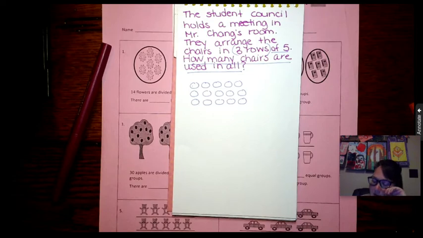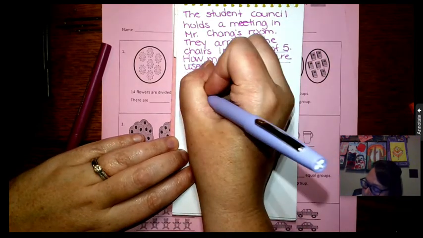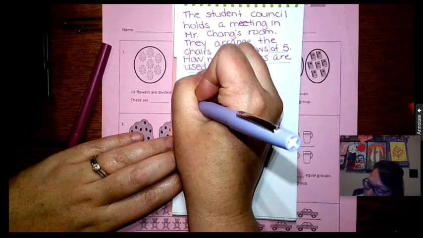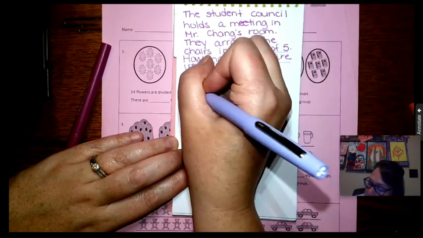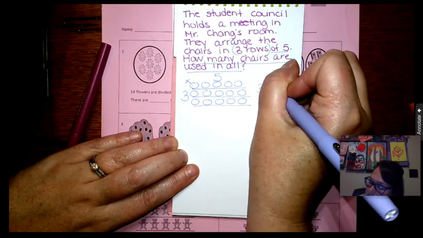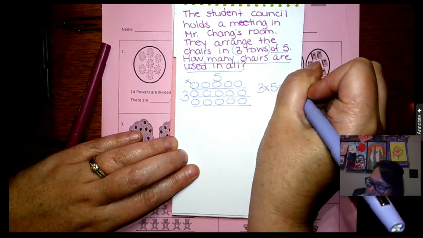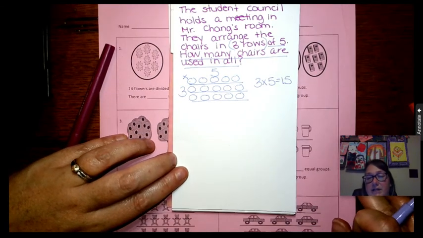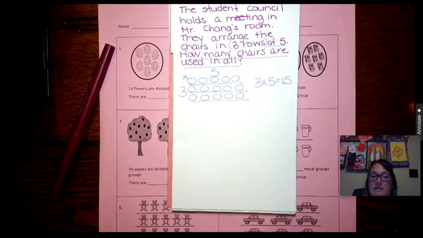Okay, so anyways, there's my 3 rows of 5. And I'm going to write my number sentence, which is 3 times 5 equals 15. Okay, what do we think? Pretty good. I hope that's getting easier and easier for us as we go.